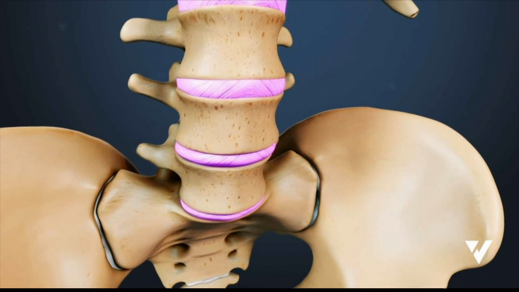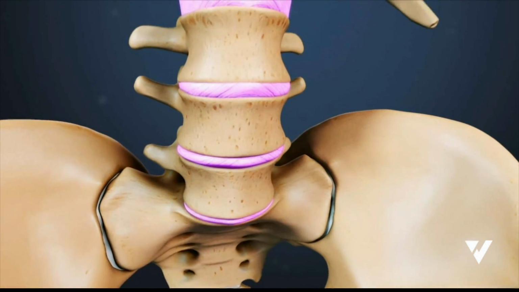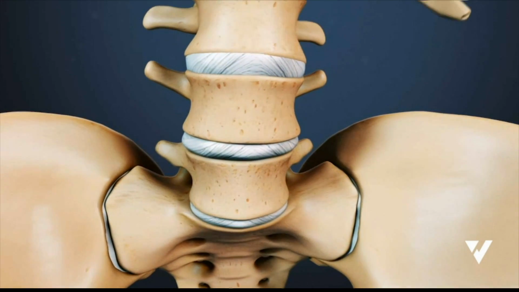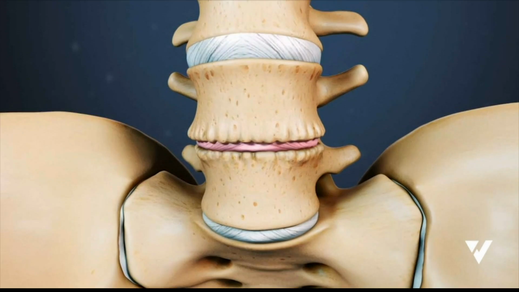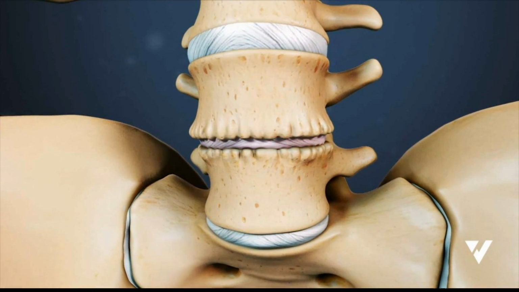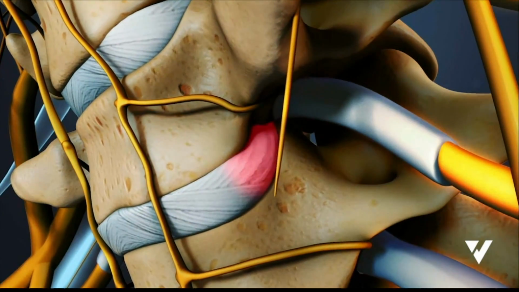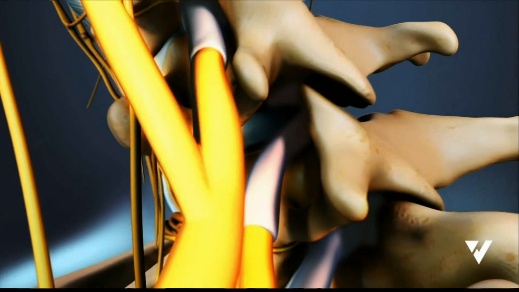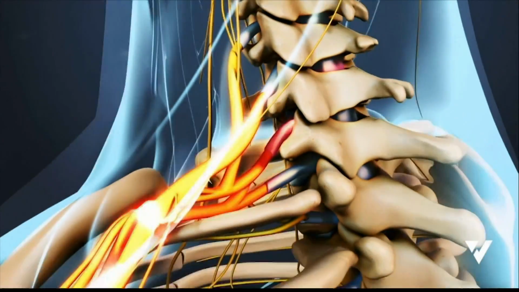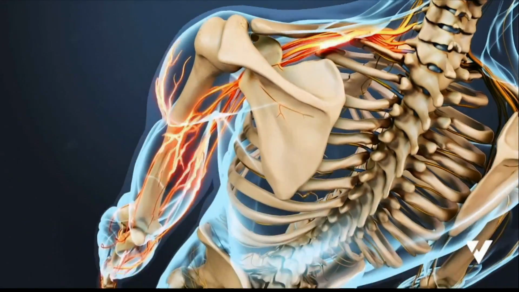In between the vertebrae, the intervertebral discs serve as shock absorbers and help facilitate movement of the spine. These discs can degenerate over time and become a source of pain, a condition called degenerative disc disease. The soft inner core of the disc can extrude, called a herniated disc, and inflame a nearby nerve root. Pain radiates along the path of the affected nerve and into the arm or leg.